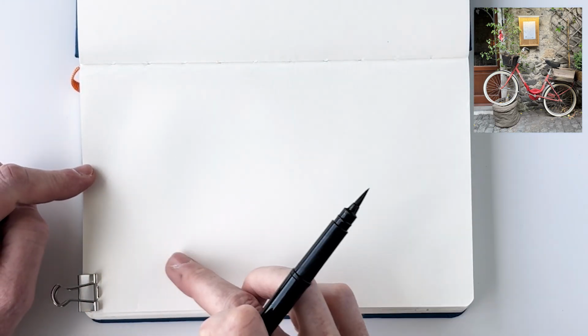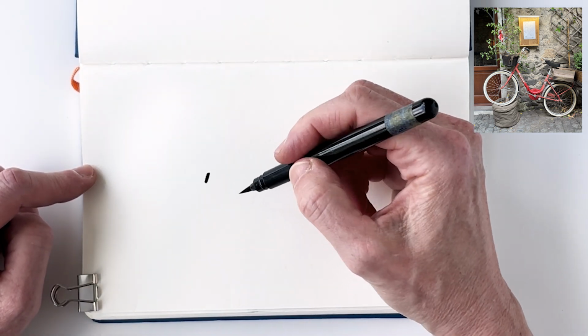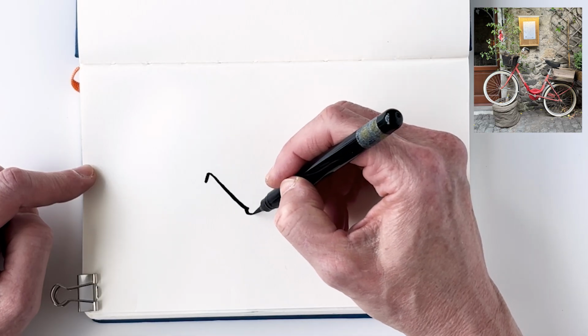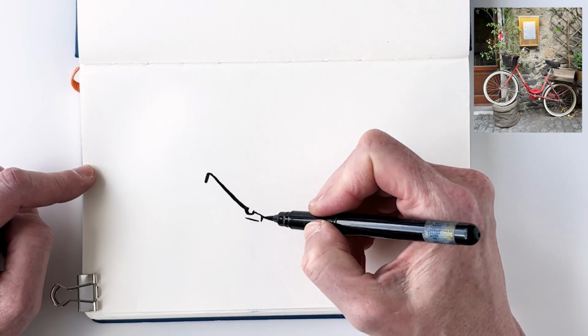Instead of looking at the bicycle, I'm looking at the negative spaces, the shapes around the bicycle. See the wall behind the bike? I'm drawing the part that's below the frame of the bike to start with. And the curve that I see, the shape of the part of the wall that I see, not the wheel itself.